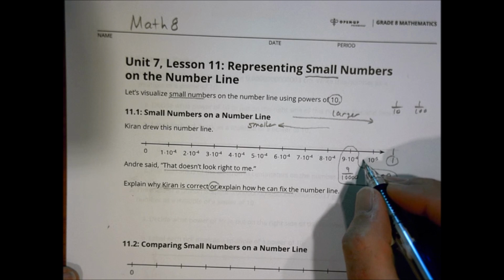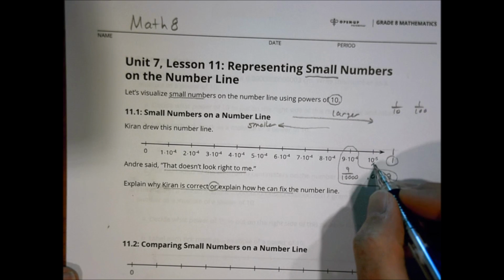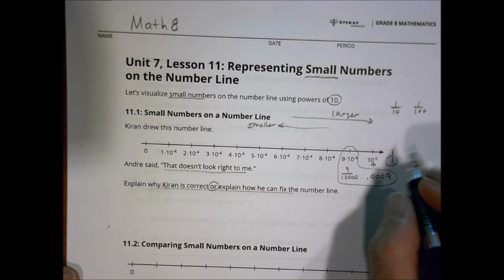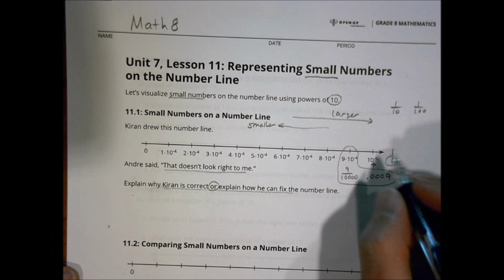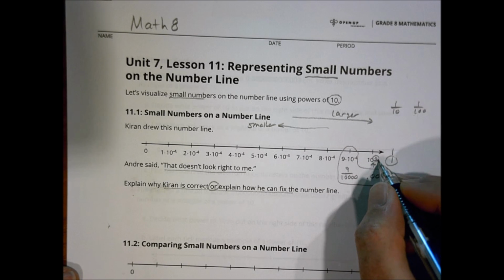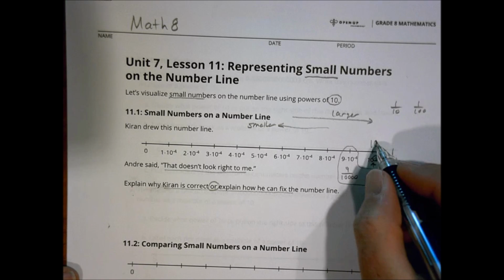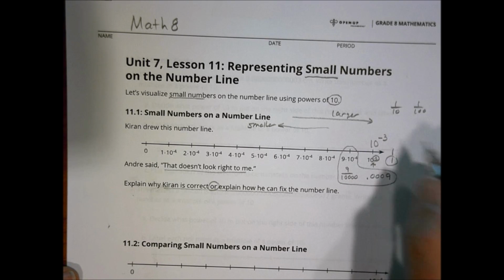All right, so when you go to this number here, the problem with this one is that it is actually smaller, right? So 10 to the negative fifth is actually smaller than 10 to the negative fourth. So this number needs to actually change to be 10 to the negative third power.